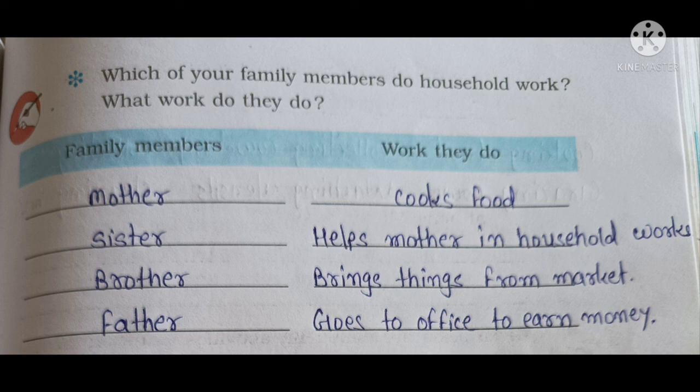Sister helps mother in household works. Brother brings things from market. And father goes to office to earn money. Right? So in this way, different family members are doing different types of work in your house. So you have to write down whatever the work is done by the particular family member, and you have to write here. Okay, now we are going to the next exercise.